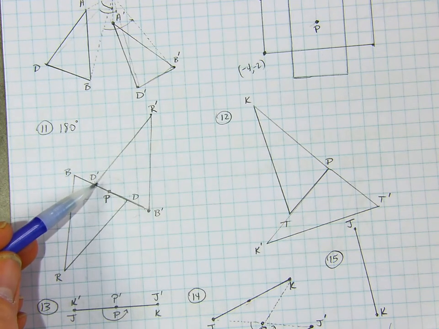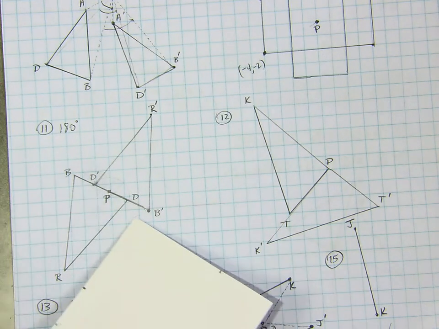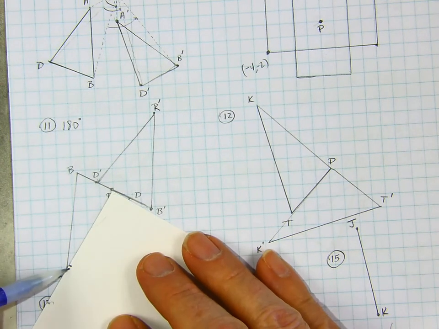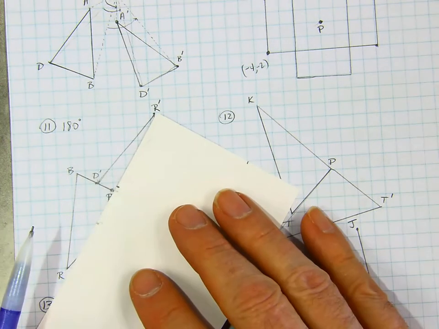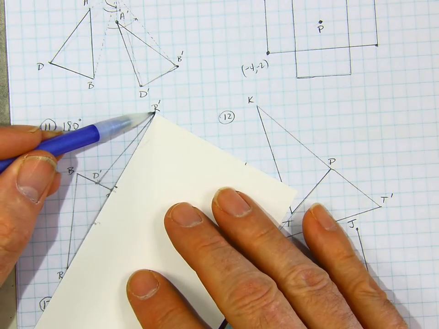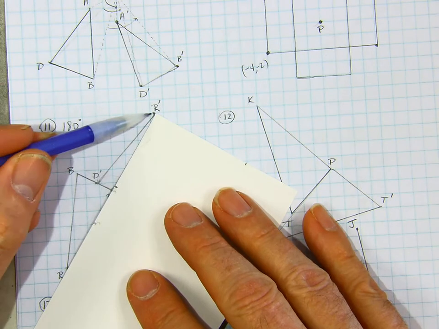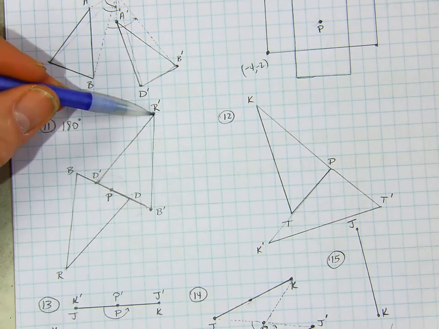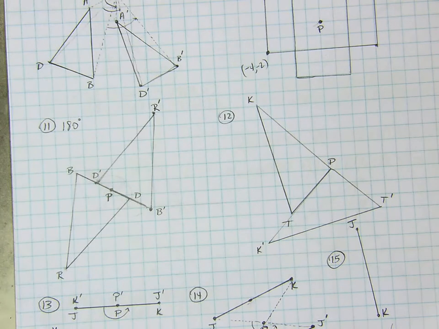And then for R, which was not on the same segment, we can mark the distance that R is from P, and then I extended it up through that point like that, and then there's how far R prime would be. It's that same distance. And that's the way I did it. It went a complete 180 degrees to the other side. So that's what your rotation should look like.